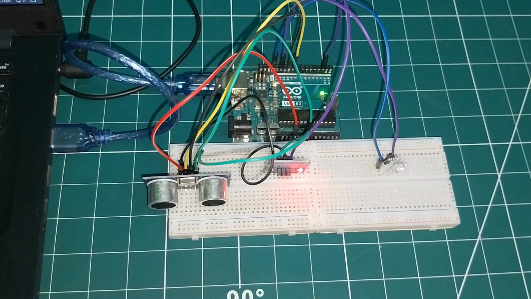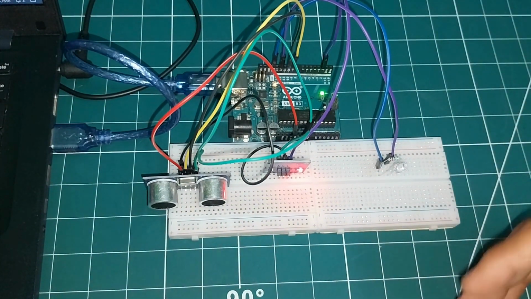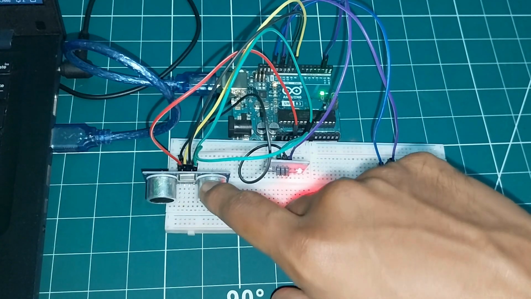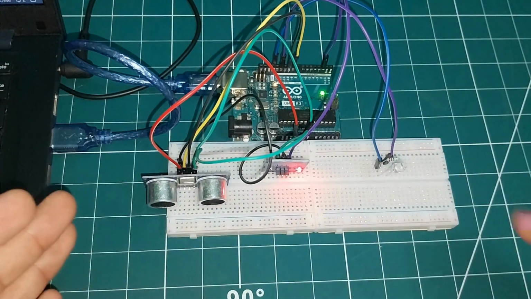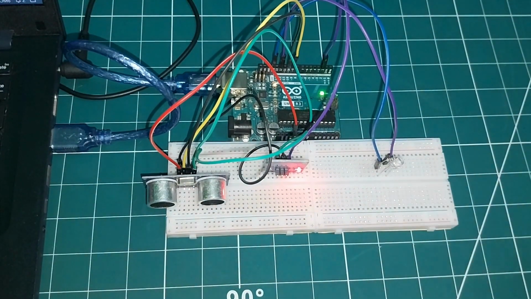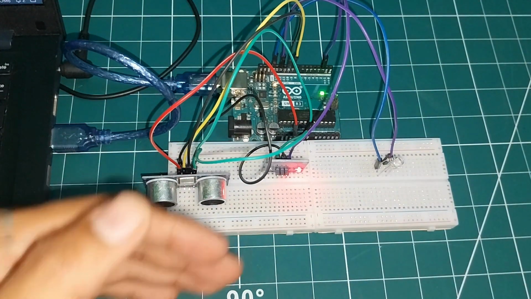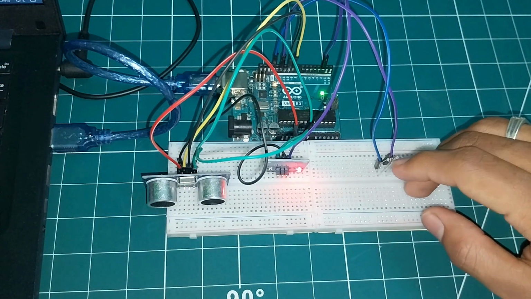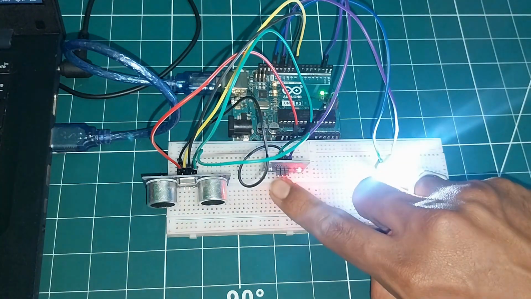So now we have made the smart light, which is like whenever I get my hand nearby the ultrasonic sensor, the LED will be turning on. So now as this is in off state, the LED is not turning on when I get my hand near to the sensor. So once the LED is on, we have to manually turn it off with the help of touch sensor.